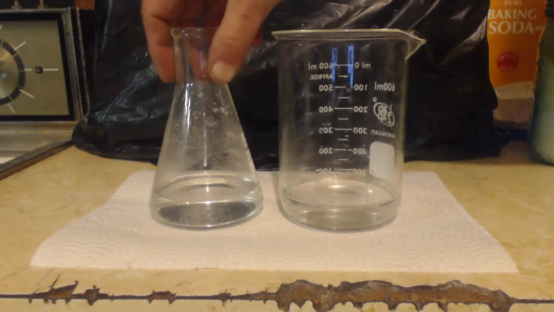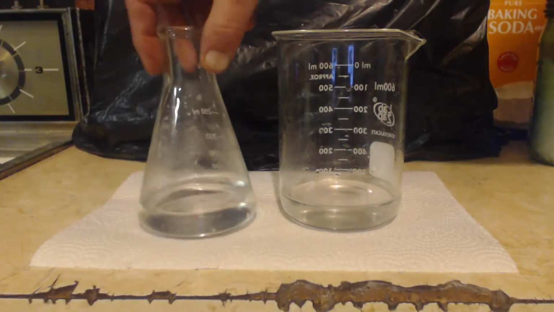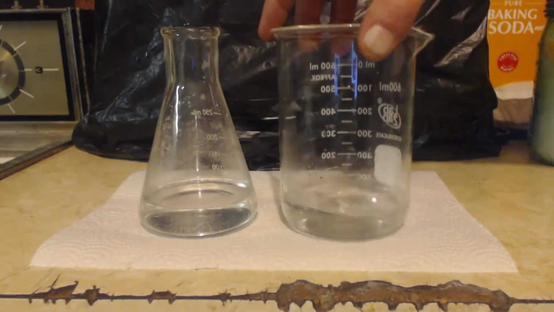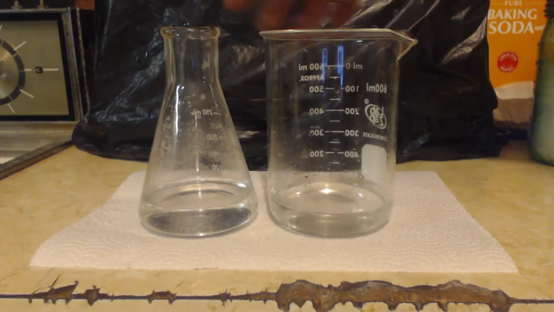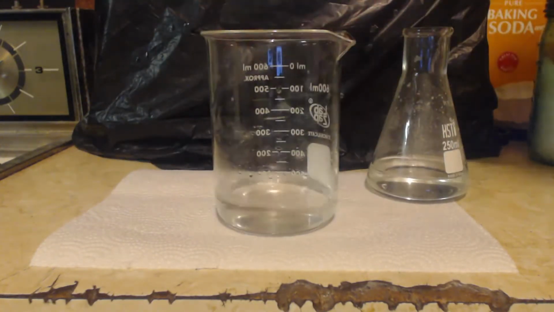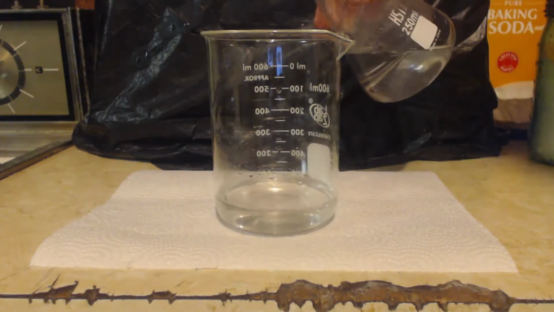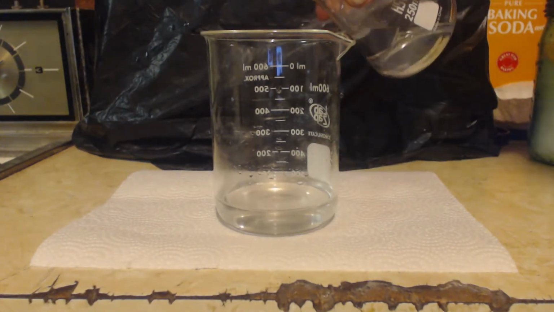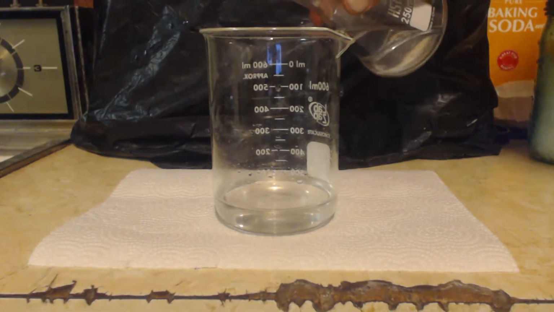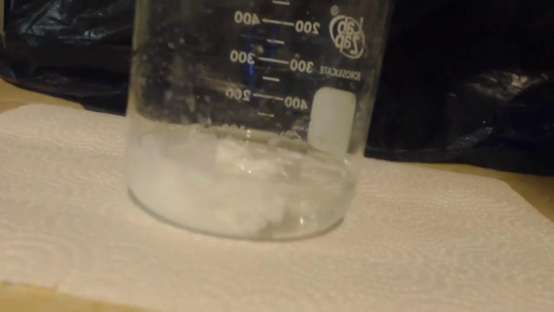Alright, I got ammonium sulfate ions in here. I got calcium and chloride ions in here, right? All soluble. But when I pour these sulfate ions into the calcium ions, they're going to touch each other, and when they do, they're not soluble. Let's get maybe a little closer. See there?